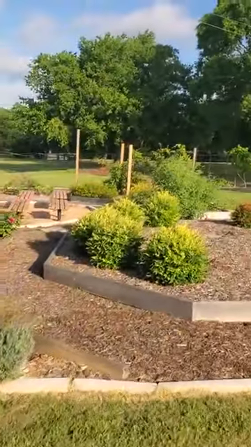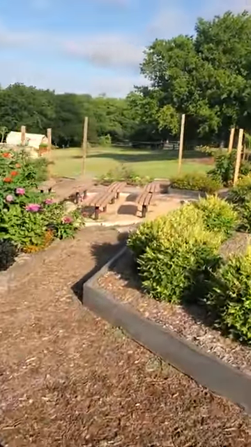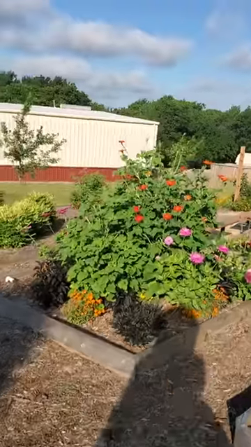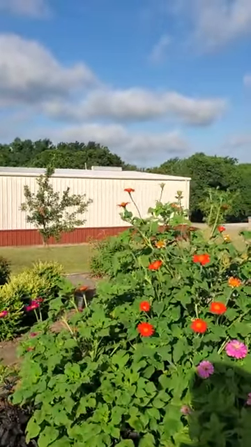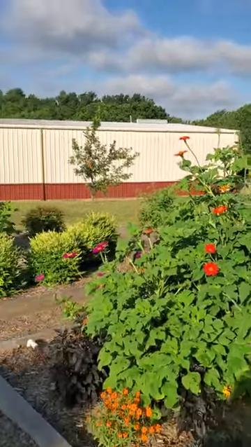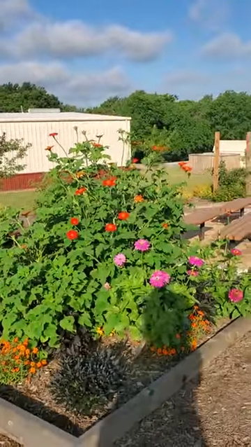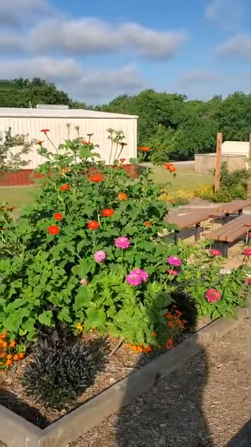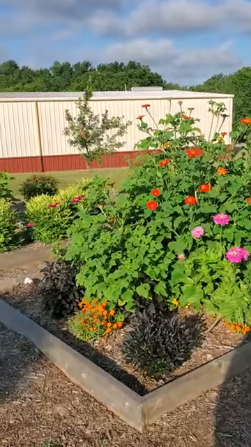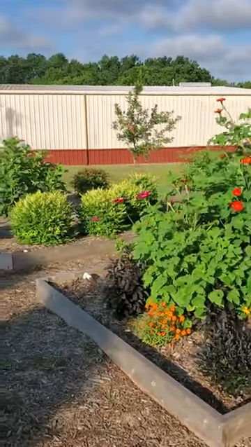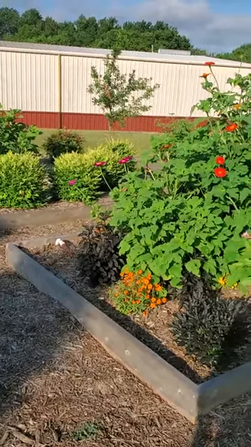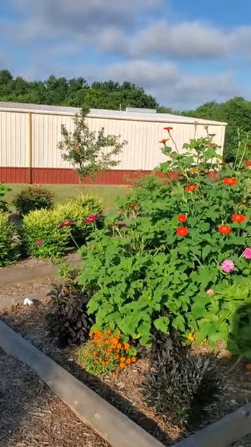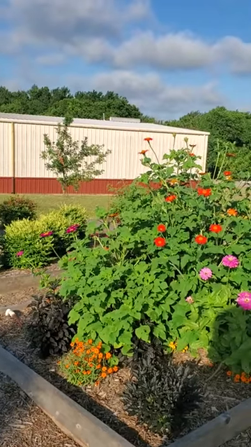Let's take a look at some bigger annuals. This Mexican sunflower is another example of an annual. Actually, everything in this bed is an annual, from the zinnias to the ornamental peppers to the narrow leaf zinnias at the bottom, all annuals. So sadly, their life cycle will end in the fall.